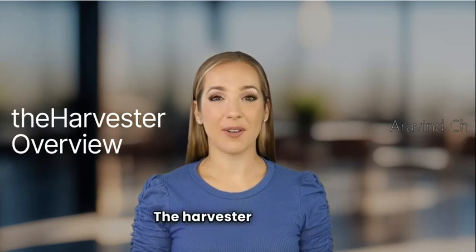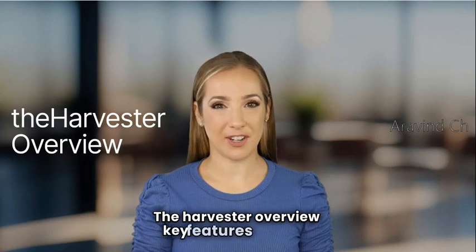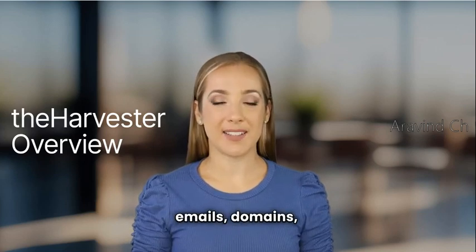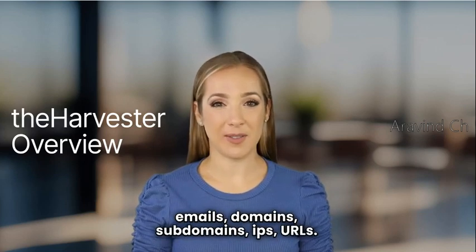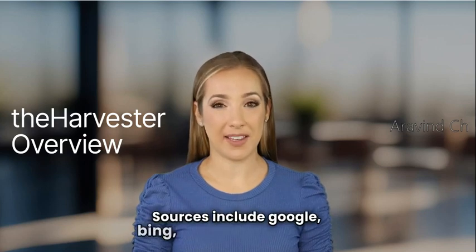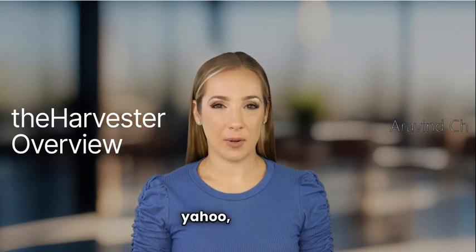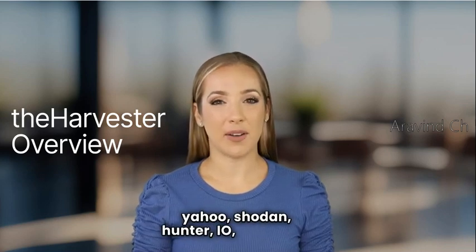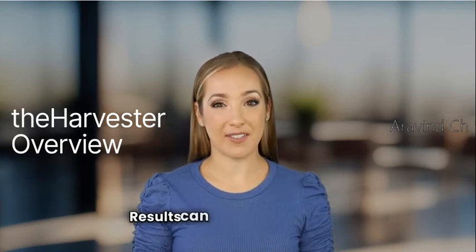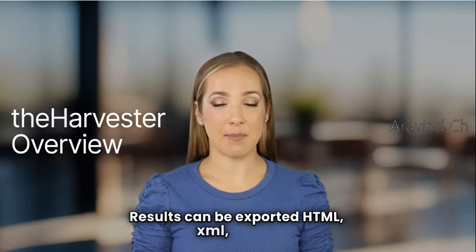TheHarvester overview. Key features. Gathers emails, domains, subdomains, IPs, URLs. Sources include Google, Bing, Baidu, DuckDuckGo, Yahoo, Shodan, Hunter.io, and more. Results can be exported as HTML, XML, JSON.